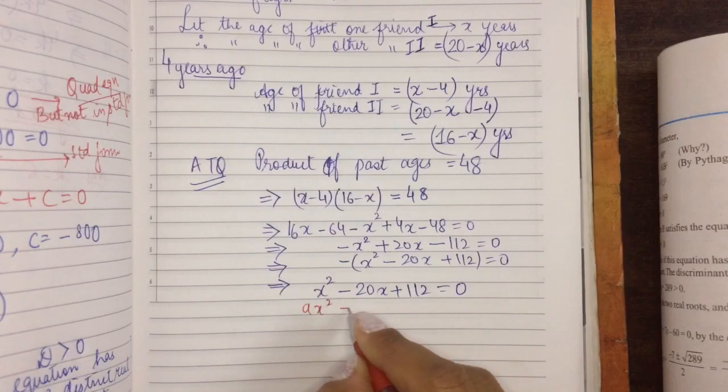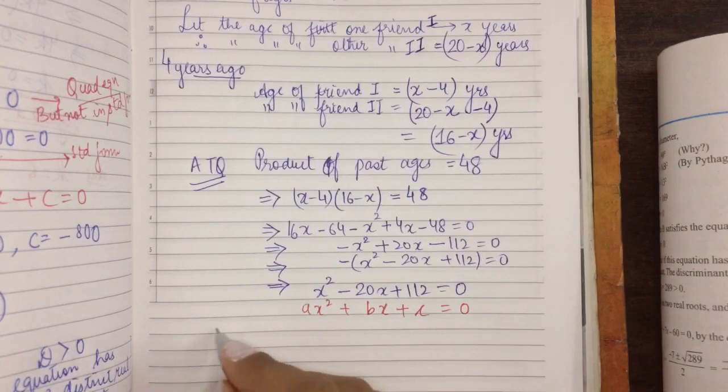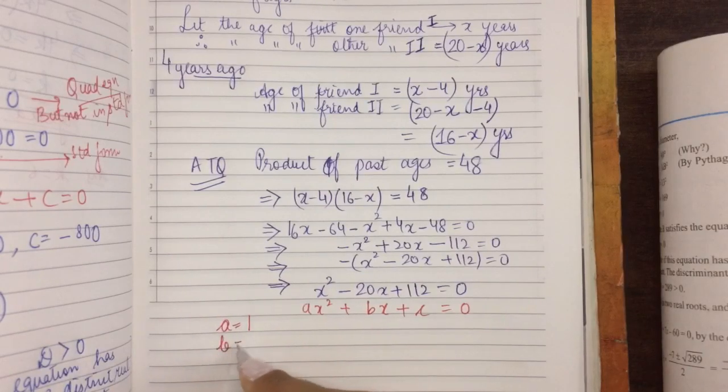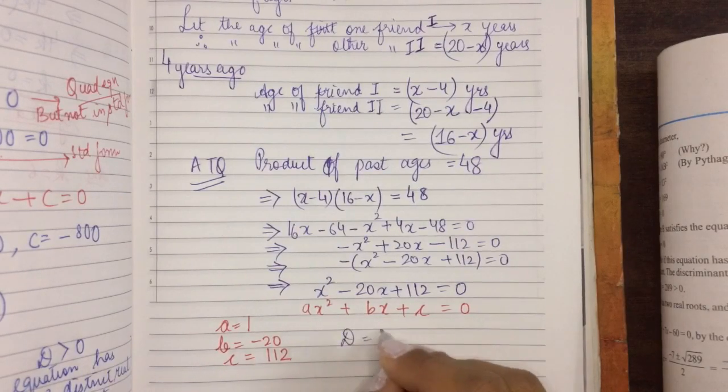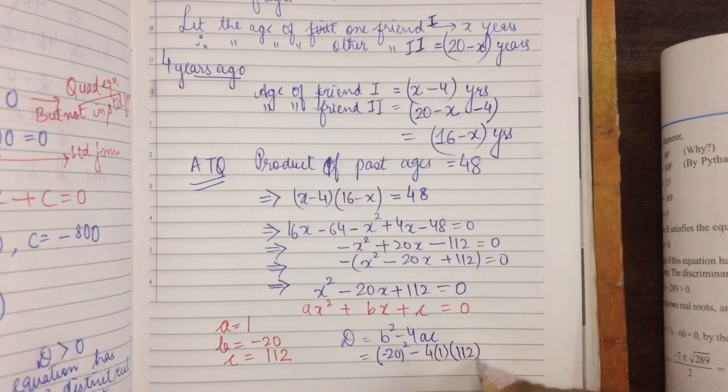Comparing it with the standard form, A is 1, B is minus 20 and C is 112. Let's find out the discriminant. B square minus 4AC equals minus 20 square minus 4 into 1 into 112.